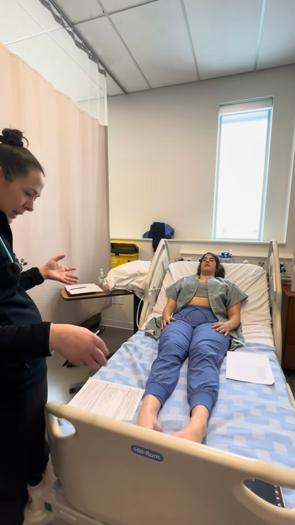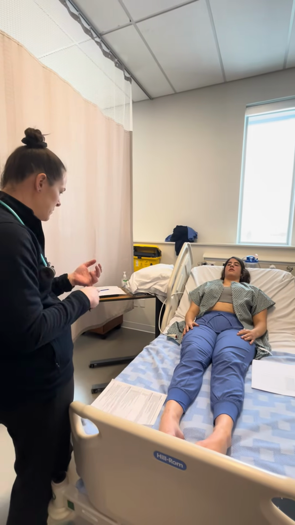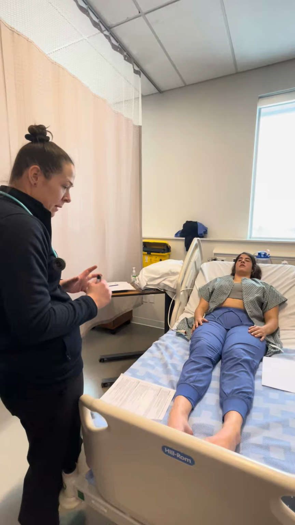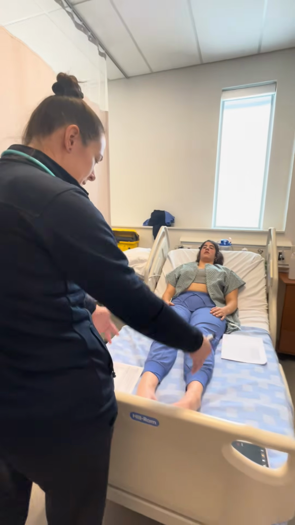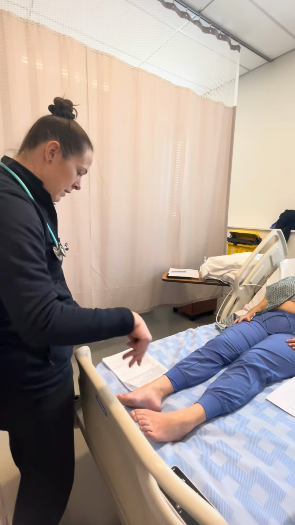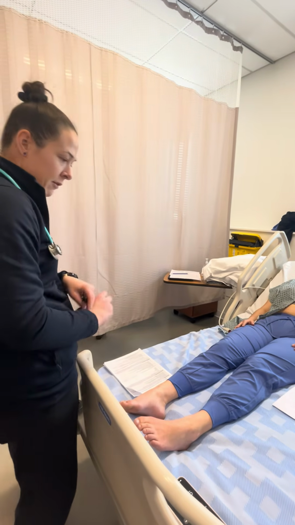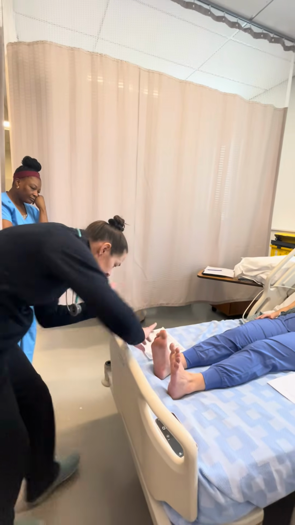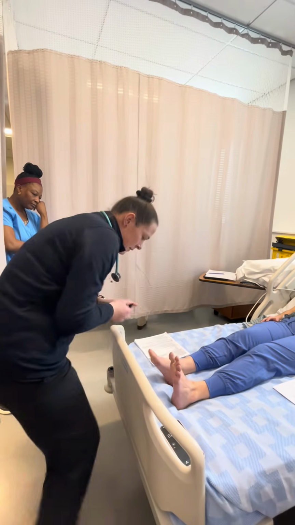I don't see any. I'm looking for color. There's no abnormal purple or blue hue, no blanching. I'm looking, on my lower extremities, if we had leg hair, for equal distribution of hair on the lower limbs. And then I'm checking for any lesions or ulcers. So I'm going to have a look at the bottom of your feet. Nothing, just a peek at your heels.